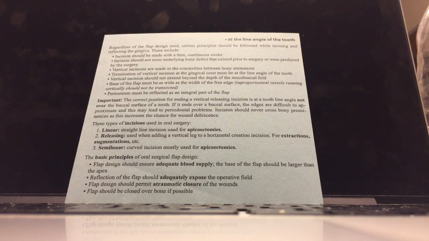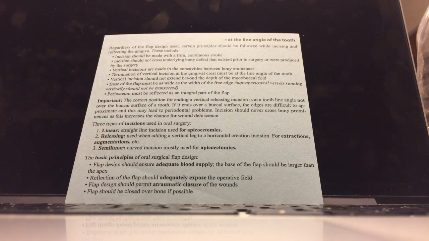Okay, yes. So basically, don't make the incision in a bony eminence. I thought it was the other way; I was understanding that it was saying the other way around. That's why I had to read it again. So anyway, incisions are not to be made in bony eminences.